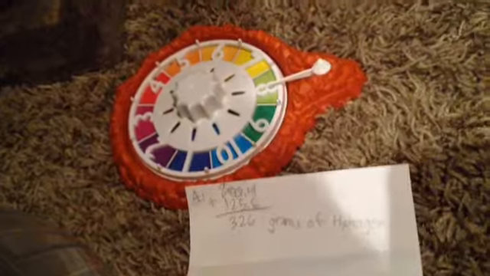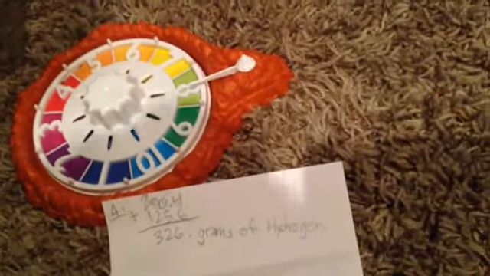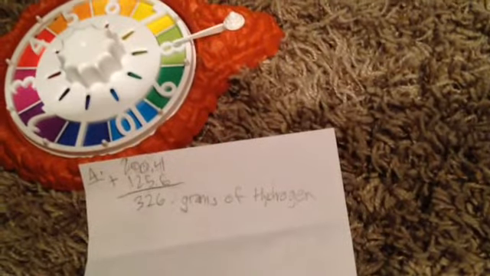All right, let's check his answer. It seems like he has finished, so don't mind if we look. All right. I don't think this is right. If you got 204 grams of water, then how do you put 326 grams of hydrogen mixed with the oxygen? I don't think that makes sense.